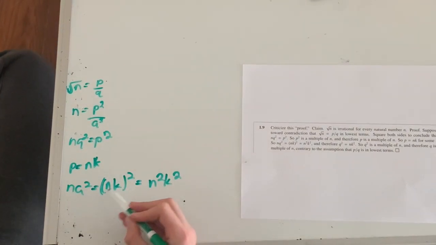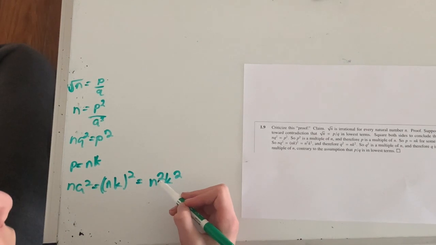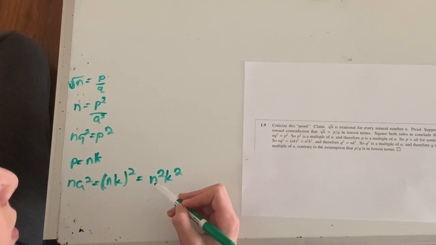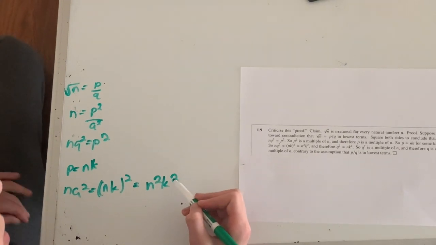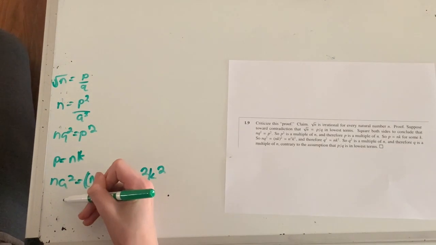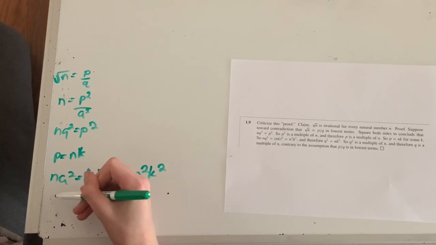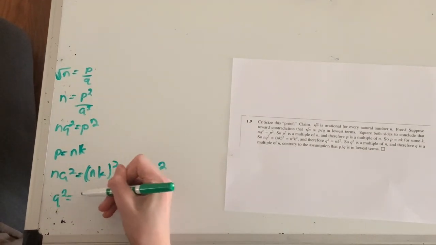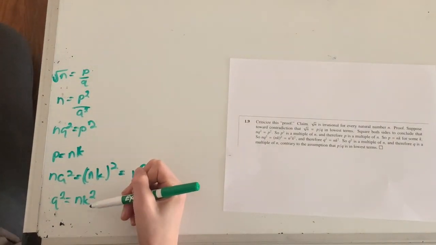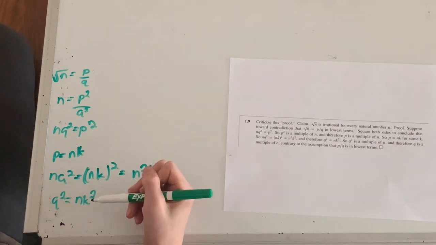So this is all true so far. P squared equals n squared k squared, and therefore Q squared and Q is a multiple of n.